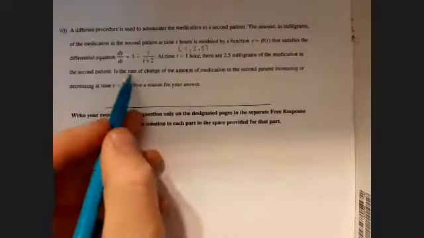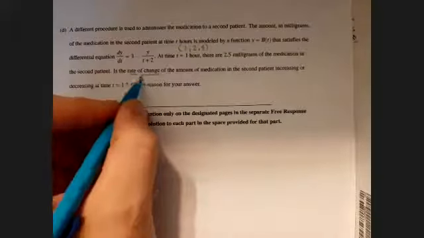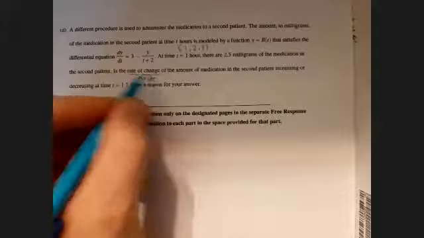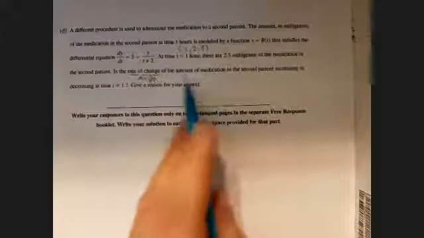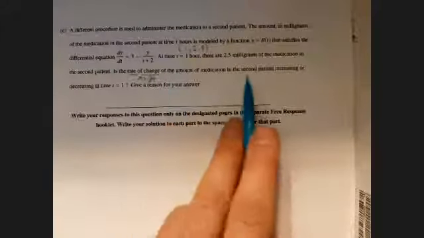Is the rate of change of the amount of medication in the second patient increasing or decreasing at time t equal 1? Give a reason for your answer. Now, the first time I looked at this, I made a mistake. All I did was see increasing or decreasing, and I plugged the initial condition into the derivative, dy/dt, and answered the question. But you have to be careful. Look what it says. Is the rate of change, so that's dy/dt, of the amount of medication in the second patient increasing or decreasing.